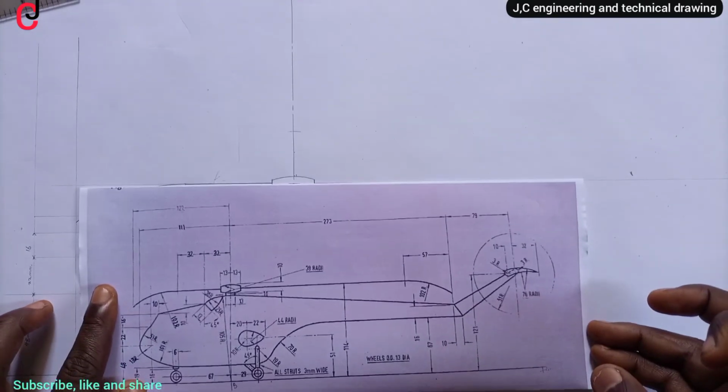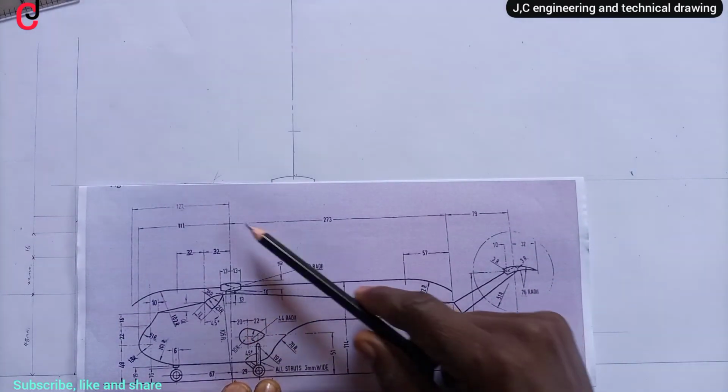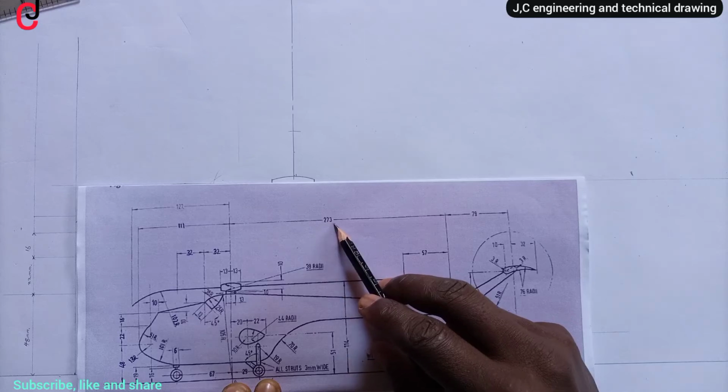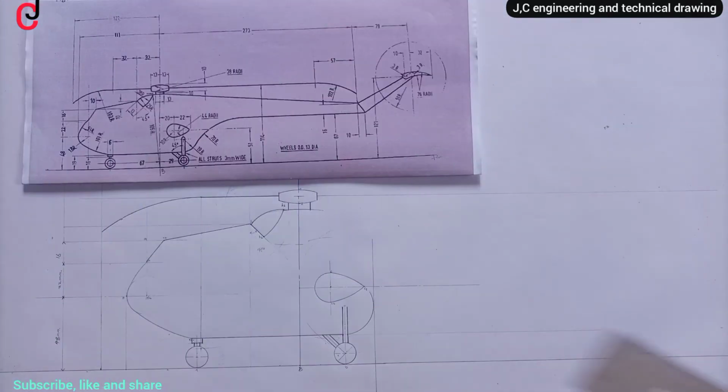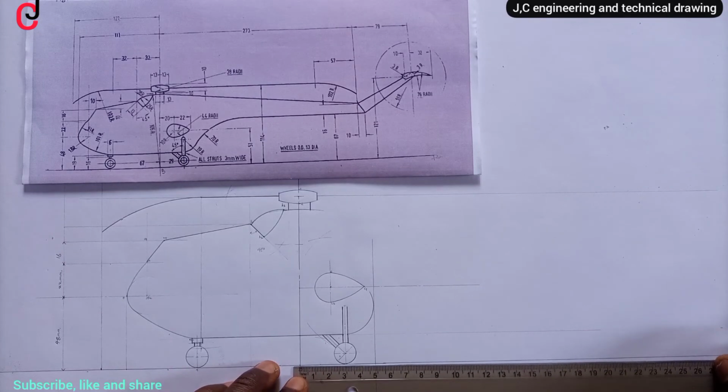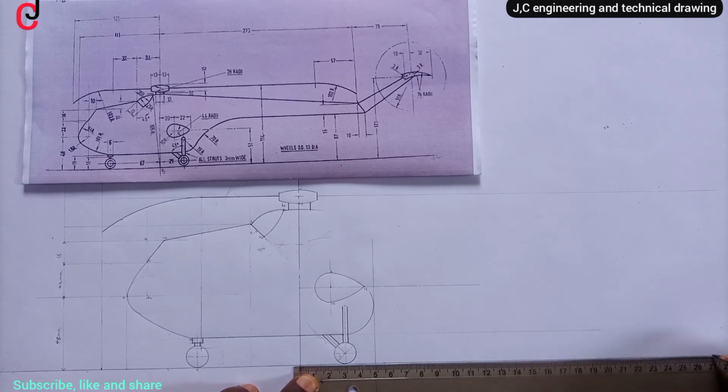Now the total distance from our center line here to the end of this portion here is given to us as 273 millimeter with a rule from point B. This 273 millimeter indicates with the point.